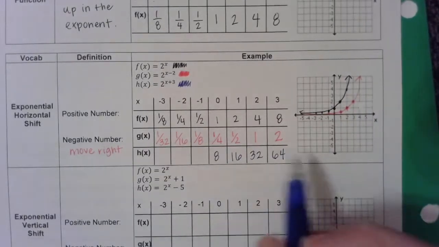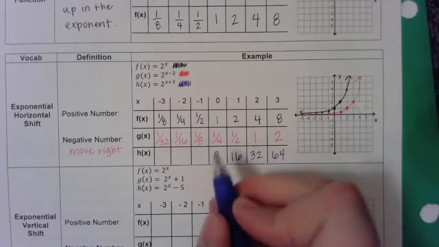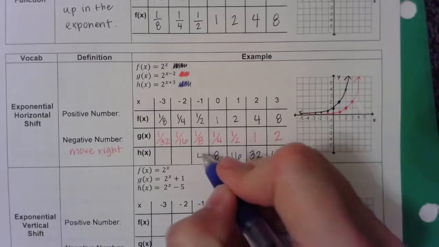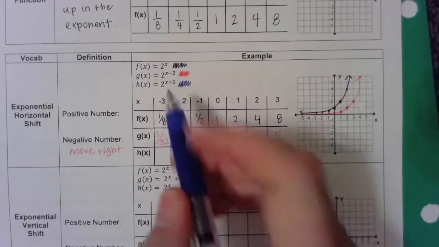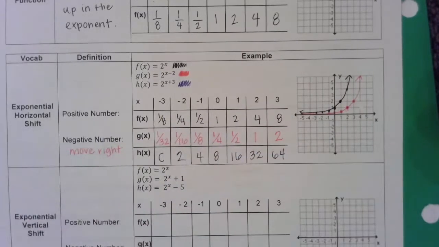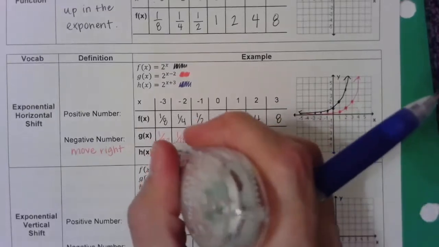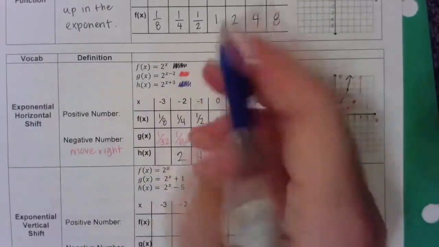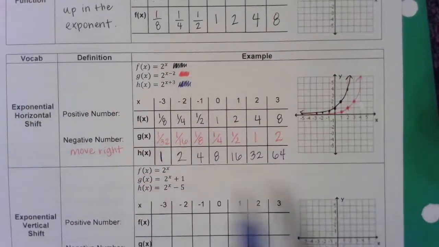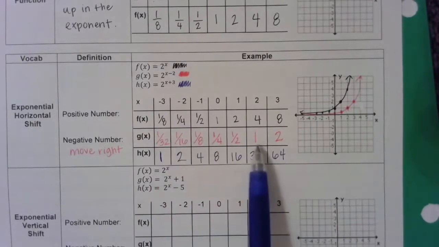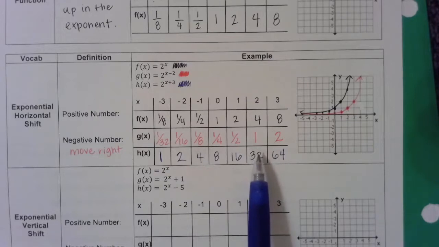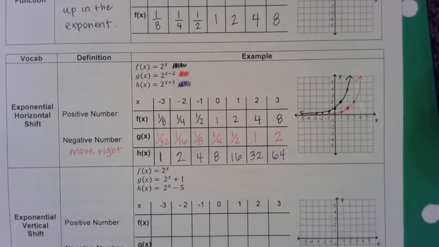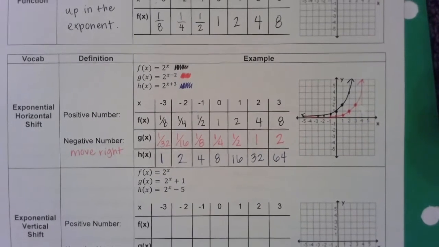It's hard to see what's happening this way, but when I fill in the rest of these, it might make more sense. When I plug in a -1, I get 4. And when I plug in a -2, I get 2. And when I plug in a -3, I get, oh my gosh, not 0. I did it again. Any number raised to the power of 0 equals 1. So I get a 1 when I plug that in. So comparing what happened on this one, I still got a 1 and I still got a 2, but they didn't show up in exactly the same place.